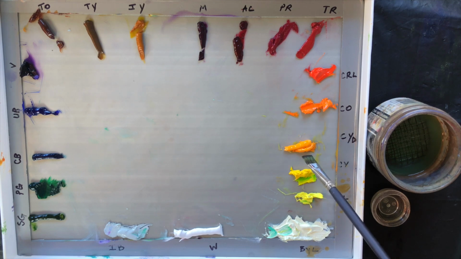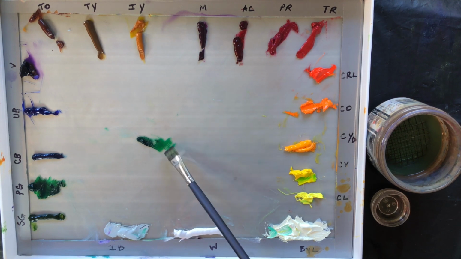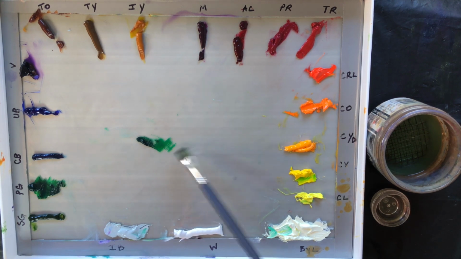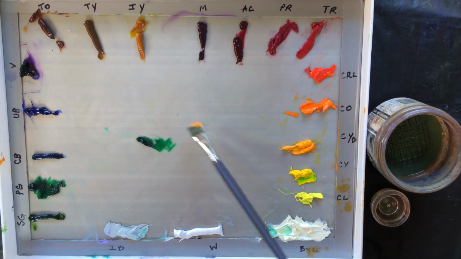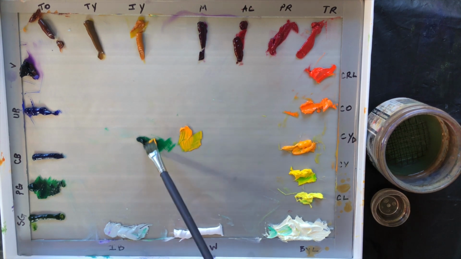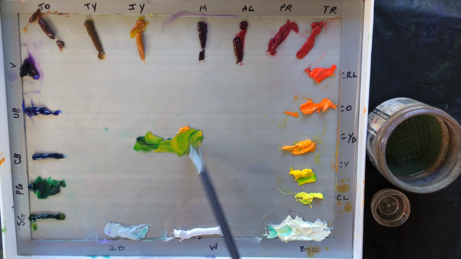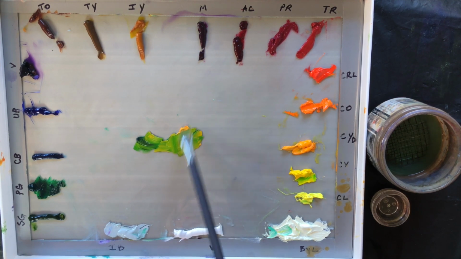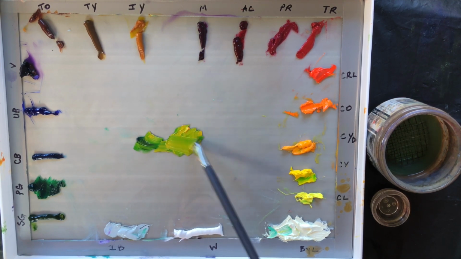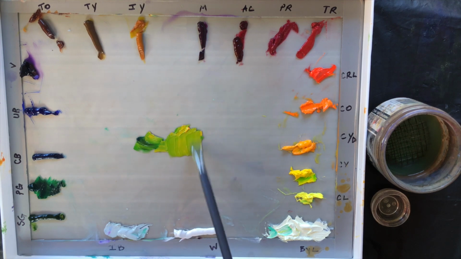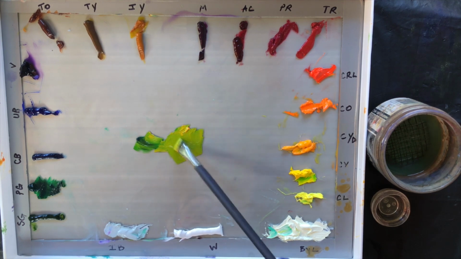So our next color that we're mixing phthalo green with, we're just going to pull a little bit of that phthalo green into our mixing area, picking up a little bit of cad yellow deep. So phthalo green and cad yellow deep. Making sure I've got plenty of paint so I can scoop up lots of paint. And my transparent undercoat on this particular color chart is already dry.